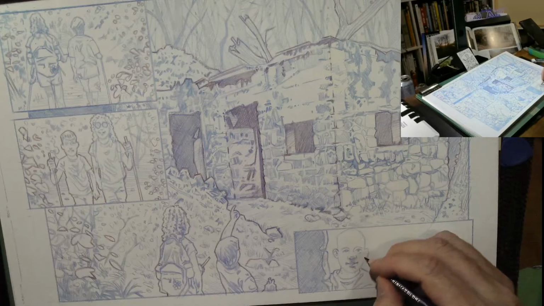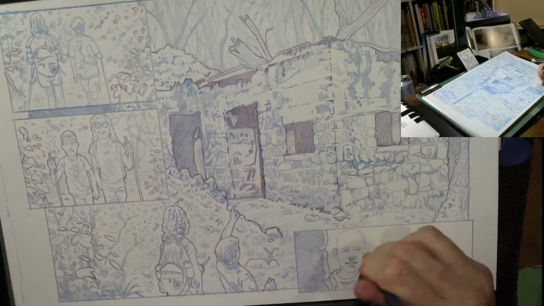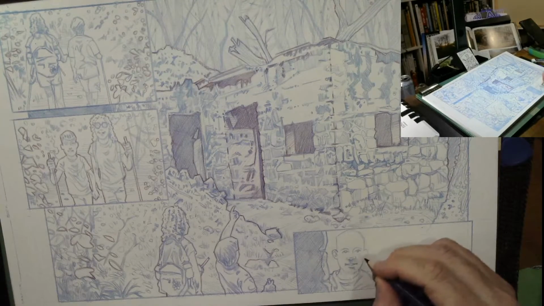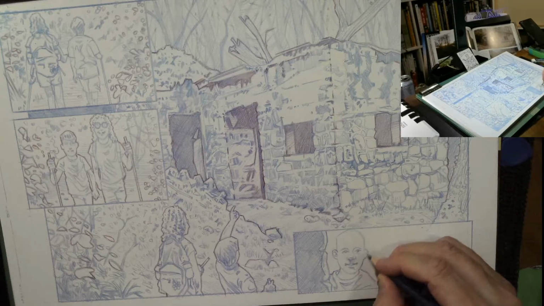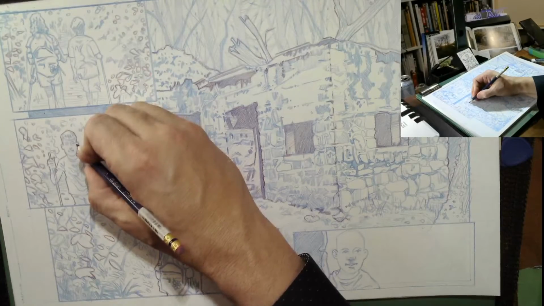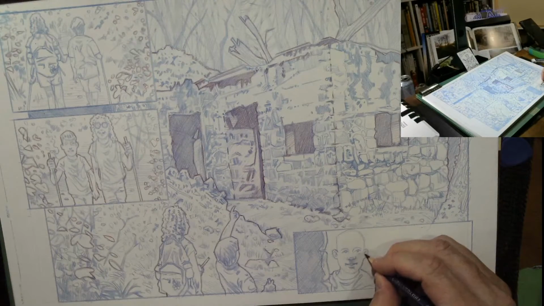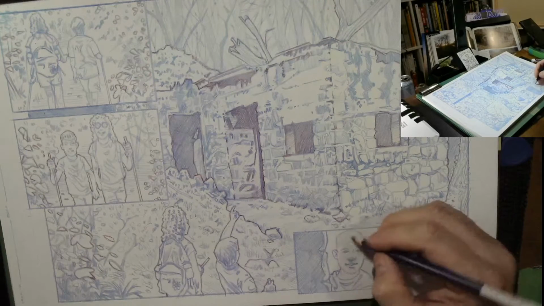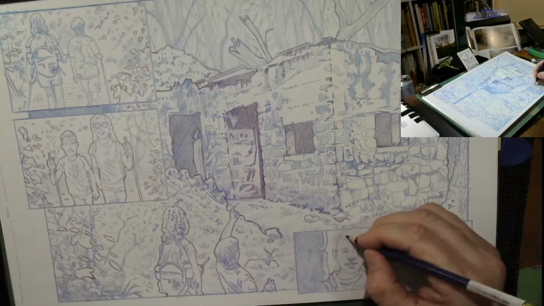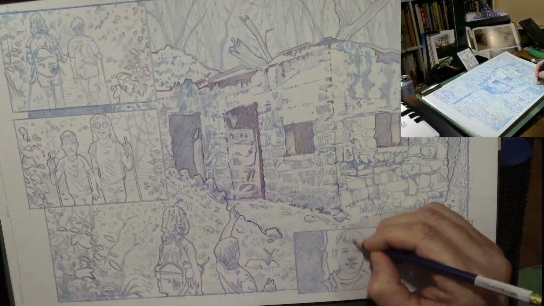And let's draw in his ears. And then we're going to follow that same crazy bowl cut hair, but we're going to drop a little more shadow into it.